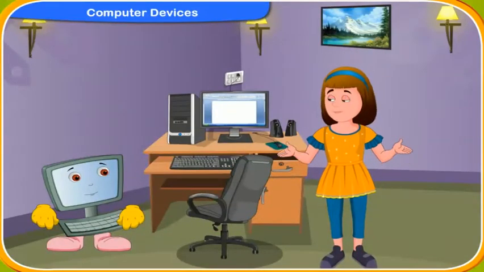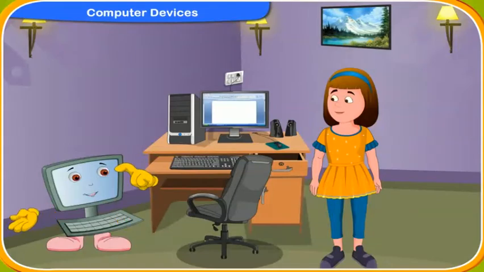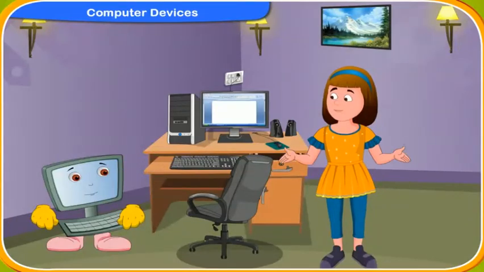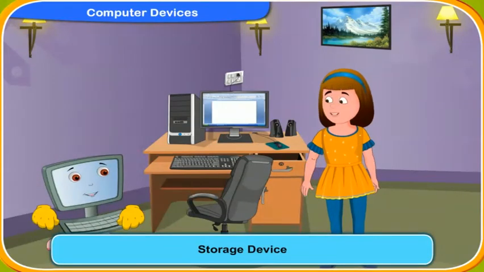With all this information you are giving me, I'm sure I may forget some of it. I need to save it in my pen drive. You surely can, Rennie. That reminds me, is the pen drive also an input device? Well, no, Rennie. The pen drive is a storage device.